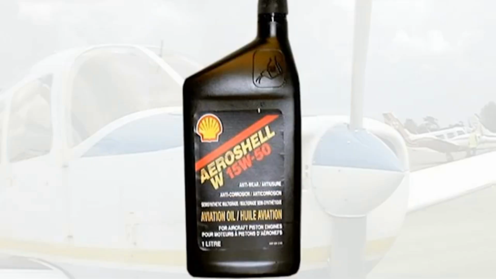There are in use oils that have two viscosity values, for instance, SAE 15W50. Oils with two viscosity values are called multigrade oils. They have the characteristics of low viscosity at low temperatures and high viscosity at high temperatures.